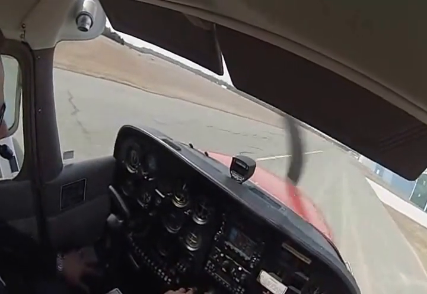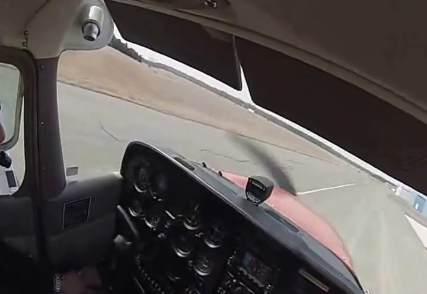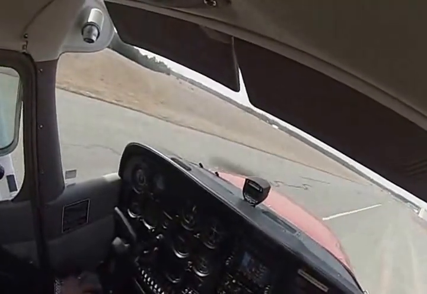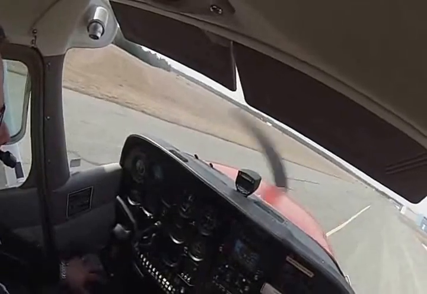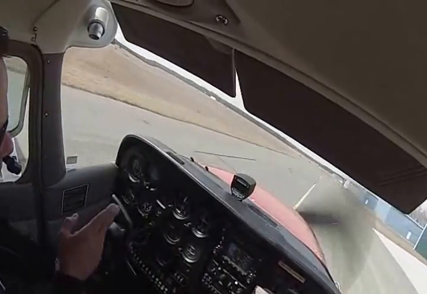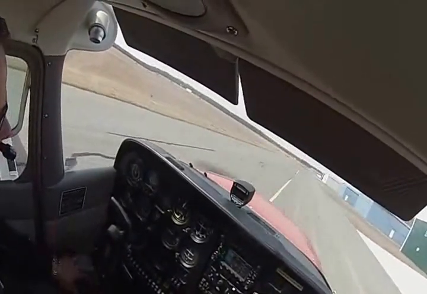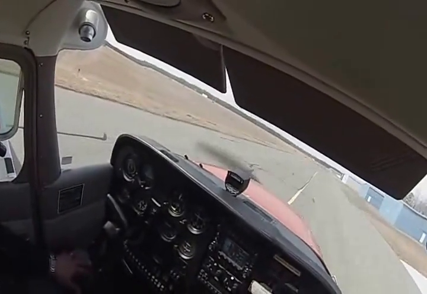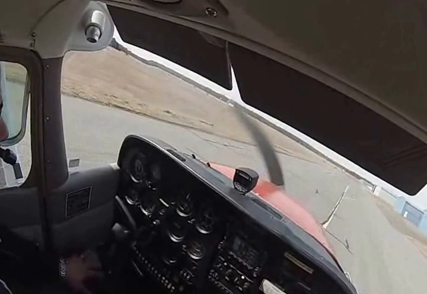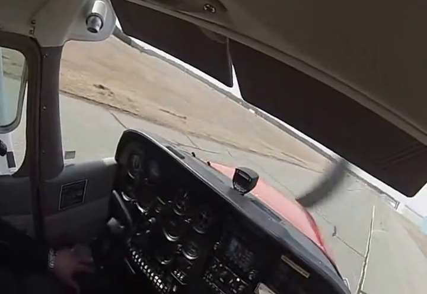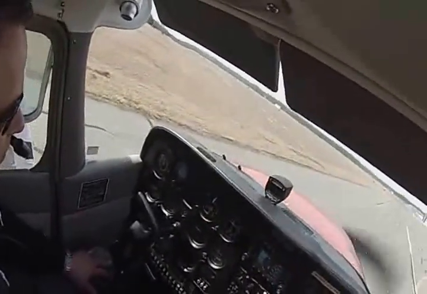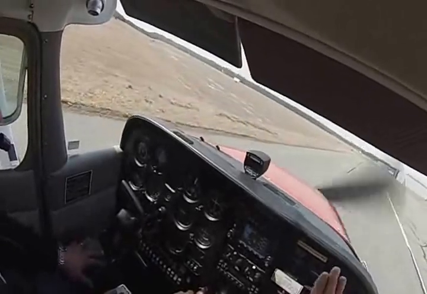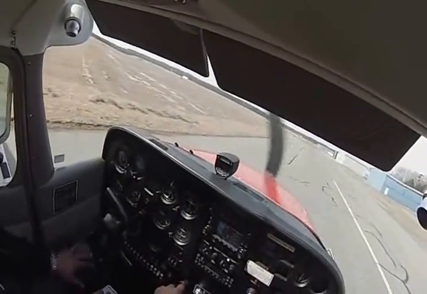Okay, so I want you to taxi now a little bit up to here, and we'll turn around and come back. So go ahead and play with that a little bit. Yep, stay right on the yellow line. So use your rudders. So you got to press the right rudder. Press the right rudder. And use a little brake, tap the little brakes. So your foot's going like that. That's it. That's good.